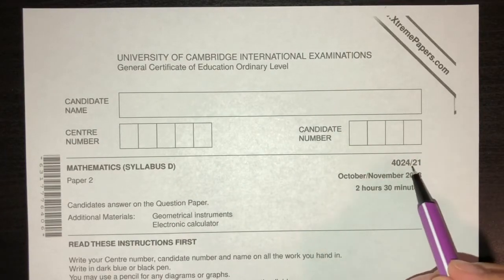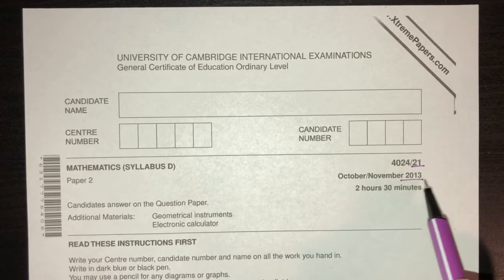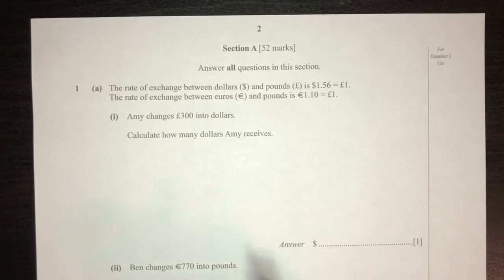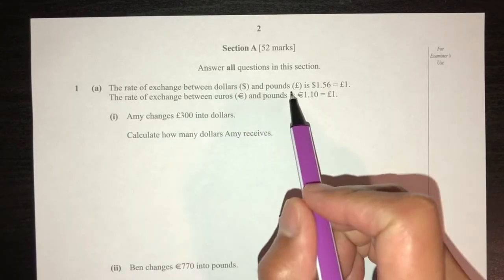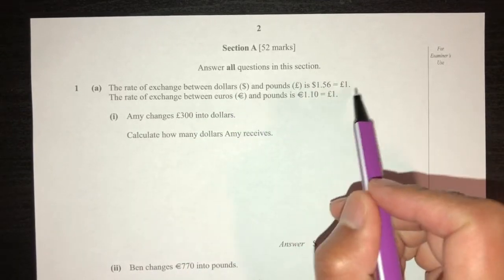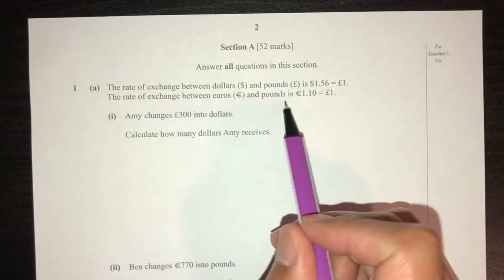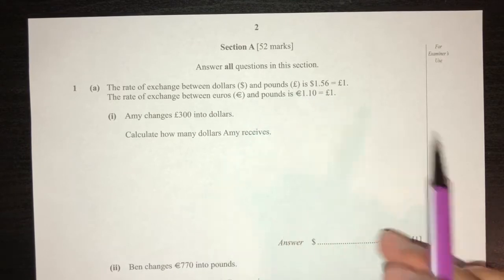This one is paper 2-1 of November 2013. So let's move on to question number 1. Here we have the rate of exchange between dollars and pounds given by this equation. Now, the rate of exchange between euros and pounds is given by this equation.